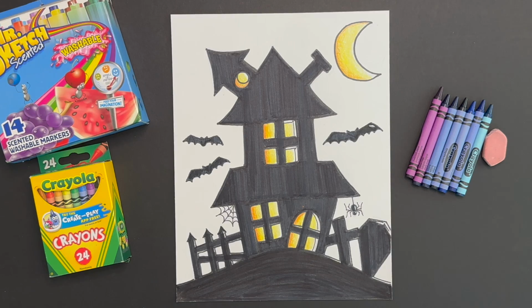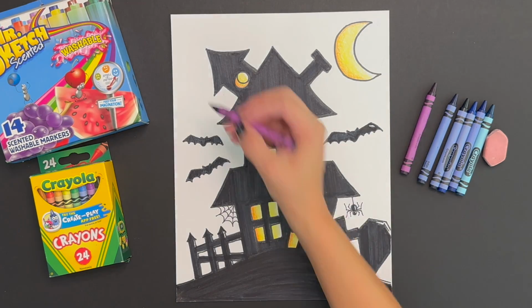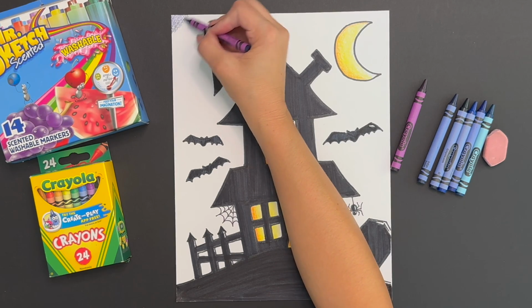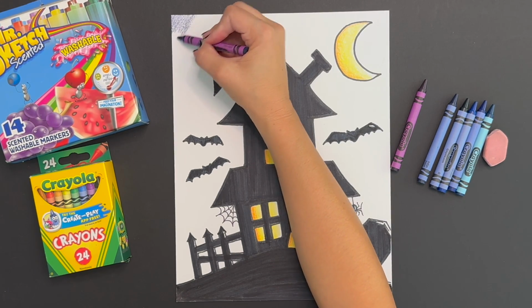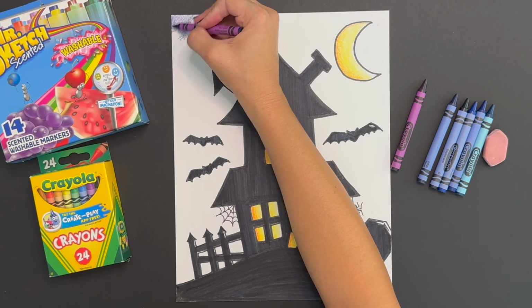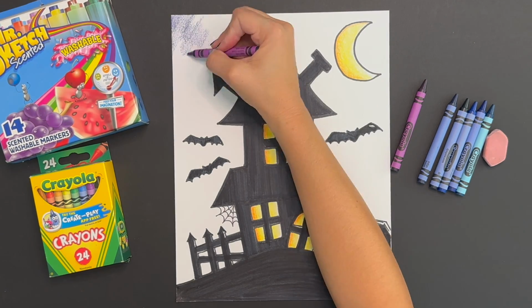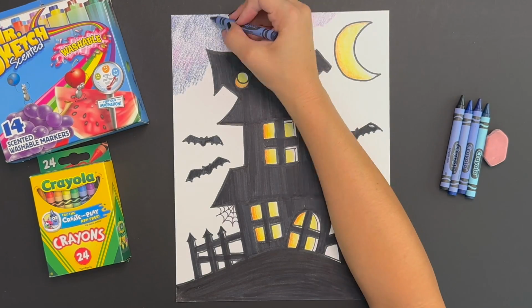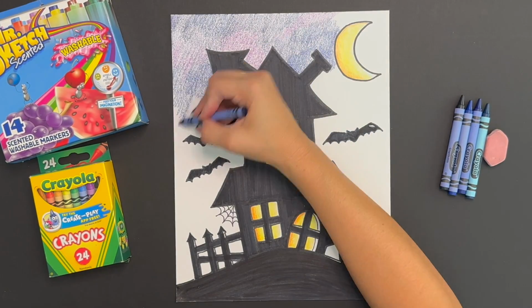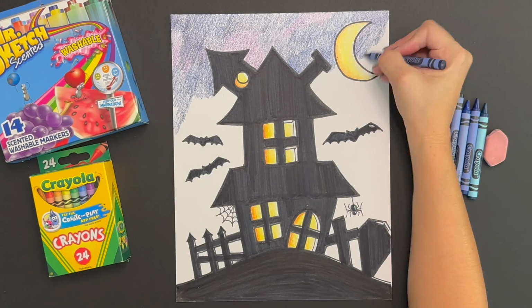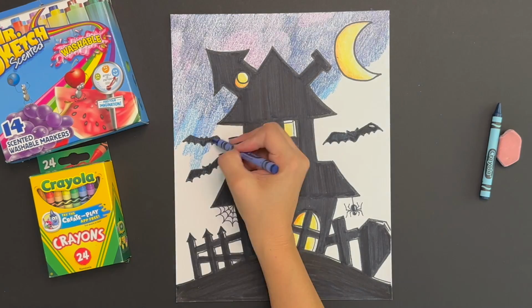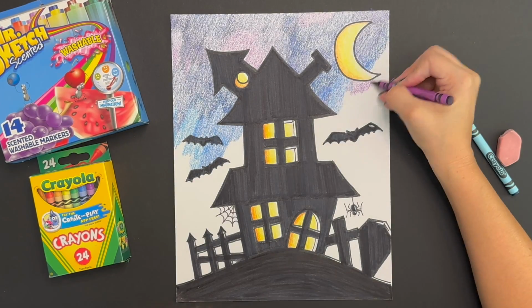Next, grab all of the purples and blues out of your crayon box. I'm going to show you how you can make the atmosphere of a night sky using crayons, just simply applying different pressure or force with your crayons, starting from the darkest colors at the top, moving towards the bottom, and adding some of the lighter blues. The atmosphere where the ground meets the sky is always a little bit lighter.